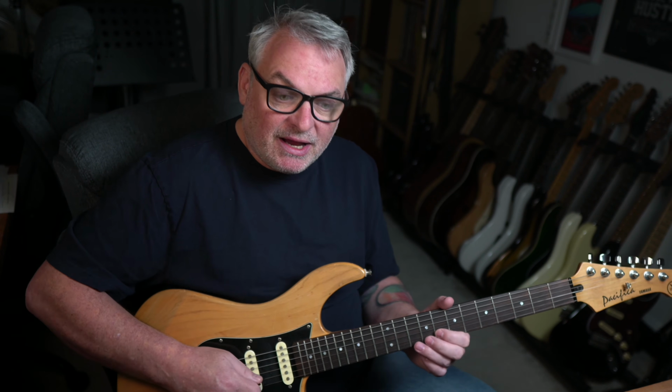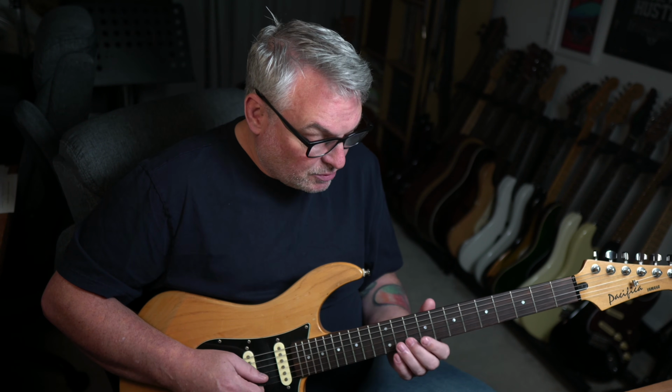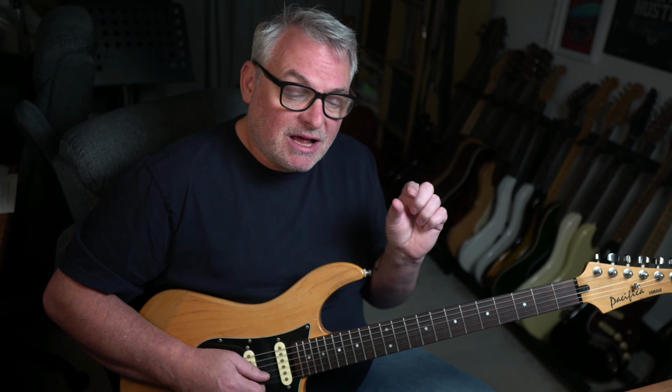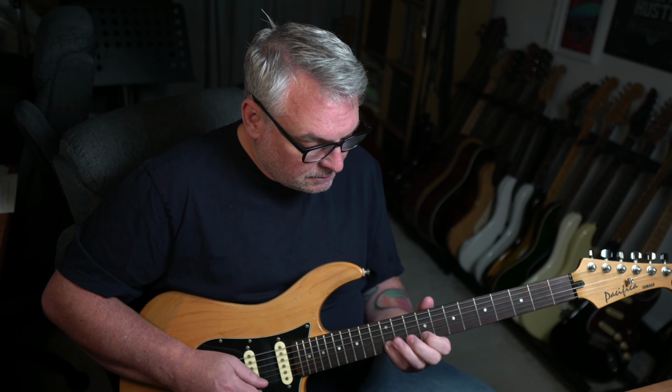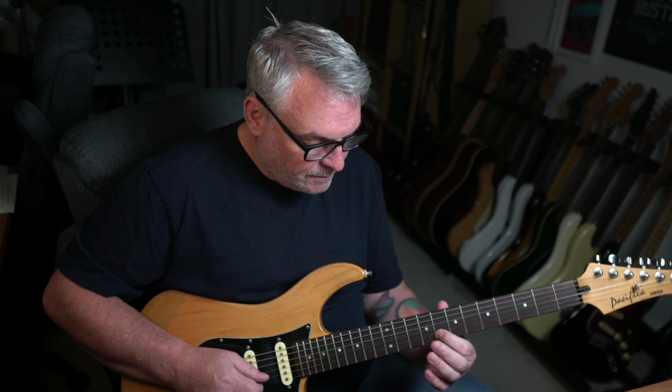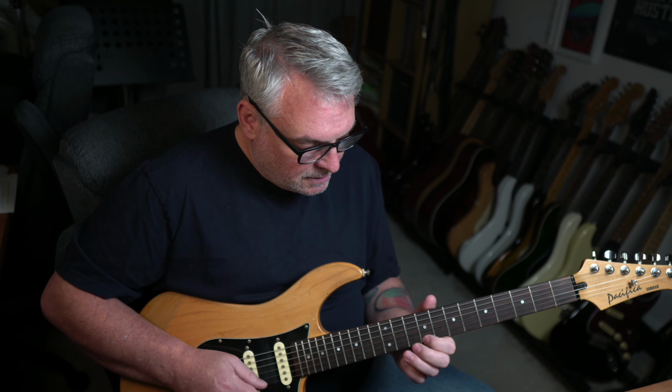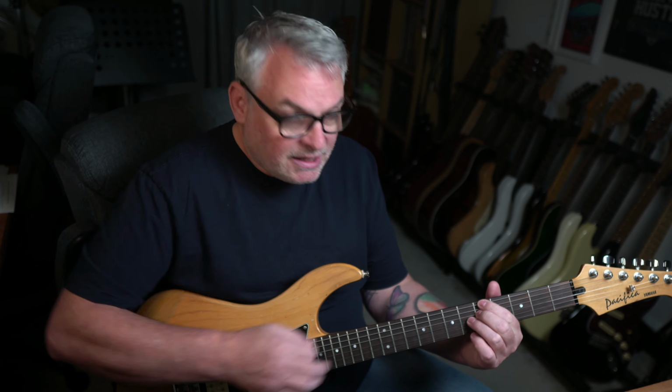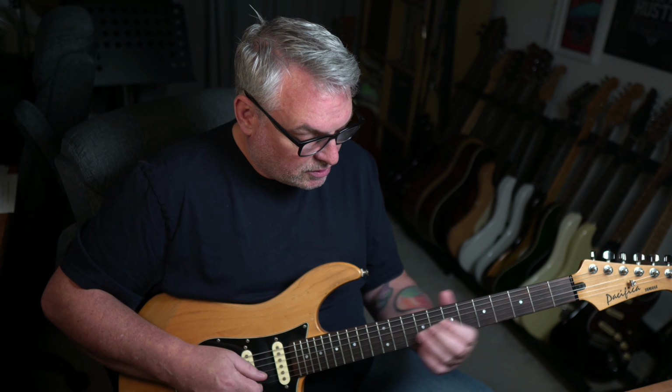Root, 7, flat 7. Now I've got a little pattern I can just focus on, and that's something to do. Like I say, rather than eating the full cake, just have a tiny slice. You can always go back for more if you want more. There. Can you hear that that fits with that chord?